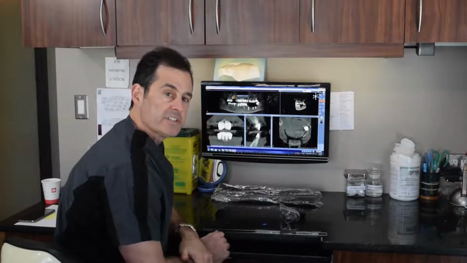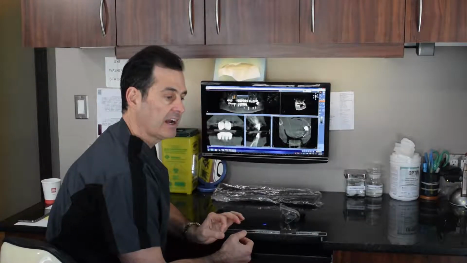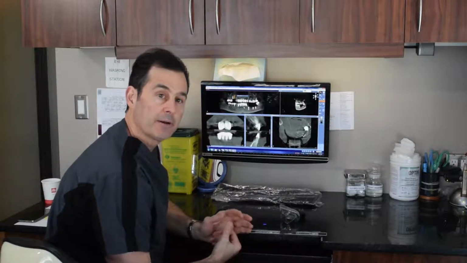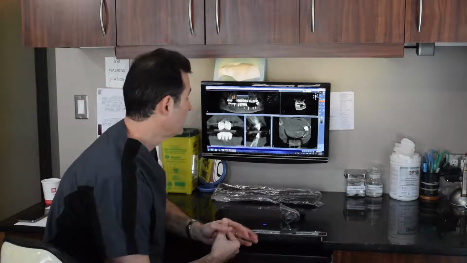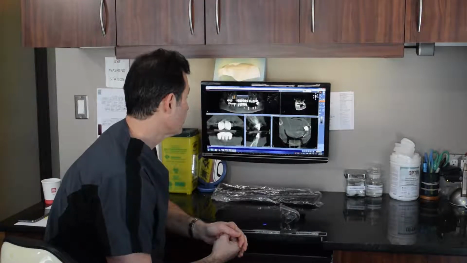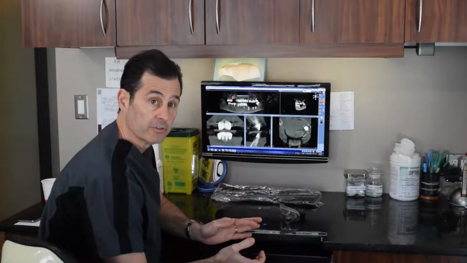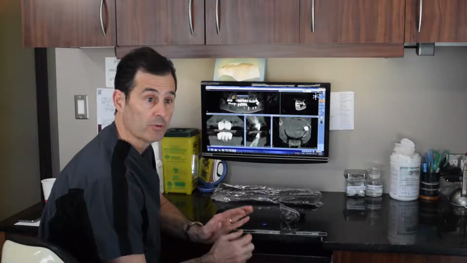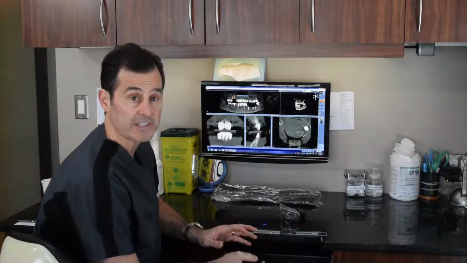Okay, so this is another case I want to show you. And in the last case, I was showing you how I planned out a teeth in a day surgery. Now this particular lady here has been missing her teeth for a long time. And in the first case I showed you, that patient had a lot of bone. We could put huge implants in there and we had no problem. We weren't close to the nerve. We had lots of bone width. We had lots of bone height. It's not always that way.